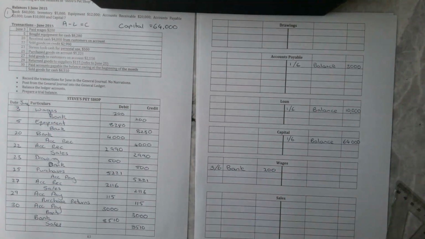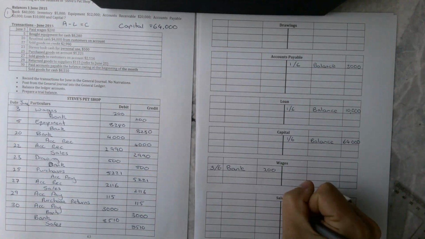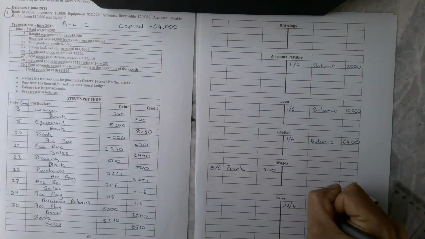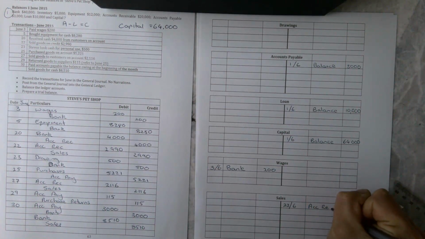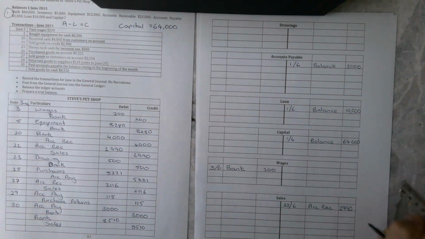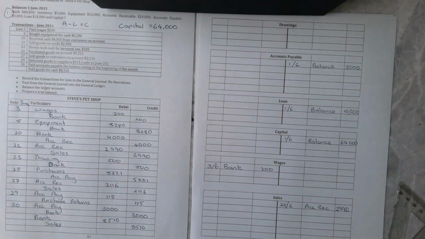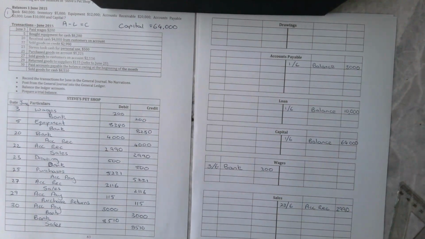And so we're going to enter this into the right-hand side of this book because it is a credit entry. So again, we're going to write the date, 22nd of the 6th. We're going to call it accounts rec because the sale is on credit. And we're going to put our total in the right-hand side. Again, sales, like wages, will not have an opening balance because it is an income, and we have to attribute that to the year that it is in.